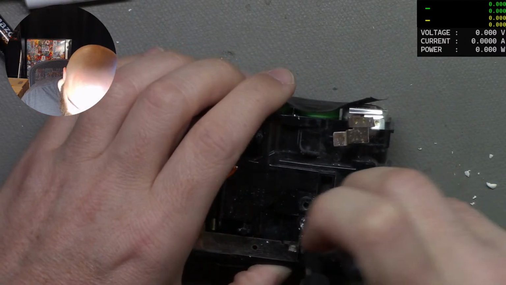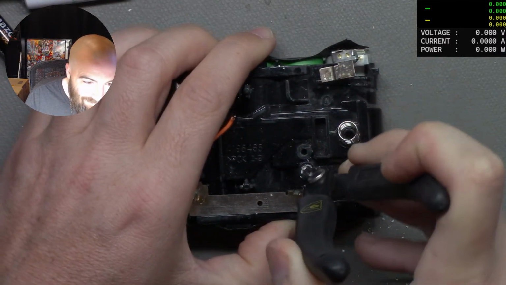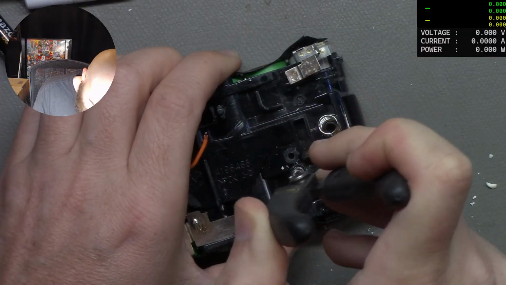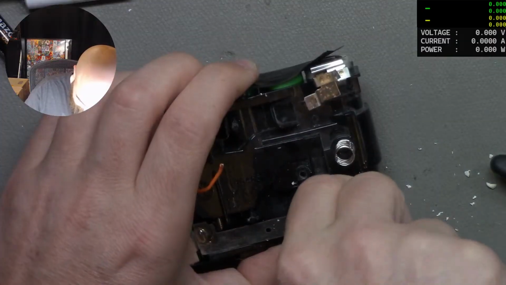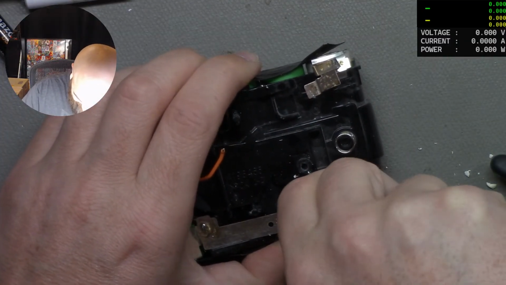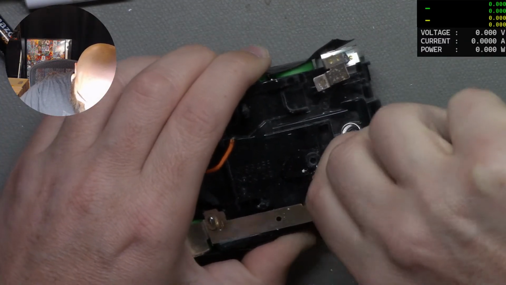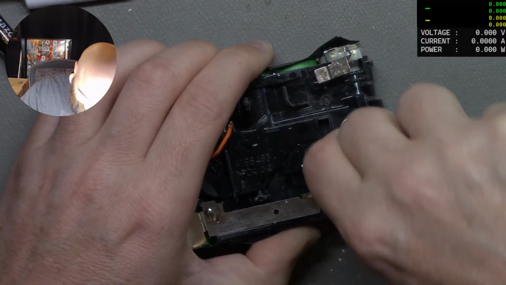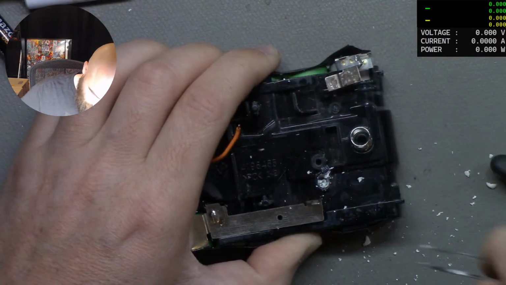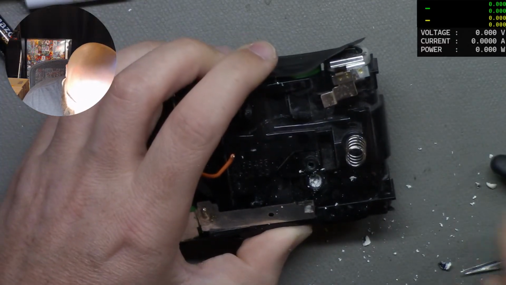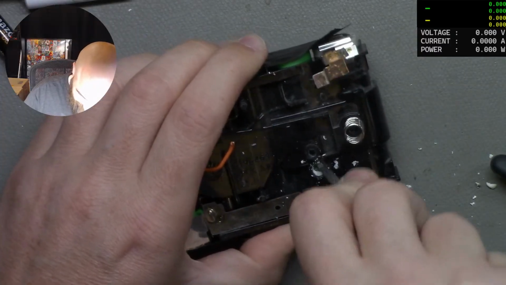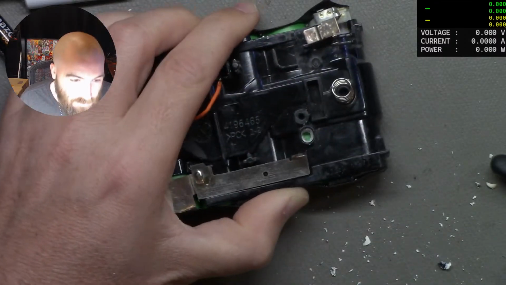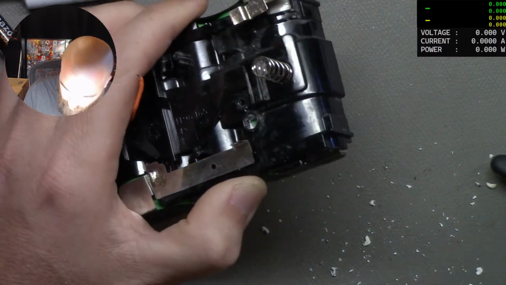Come on. Oh, not yet. Ooh, I think I got it out. Yeah. Okay, it's a clear path to the cell right there.